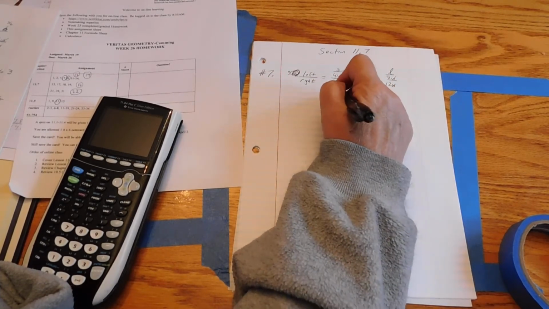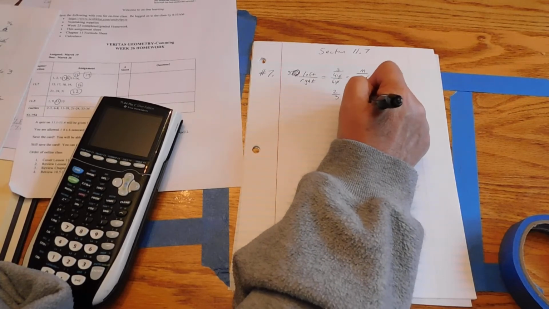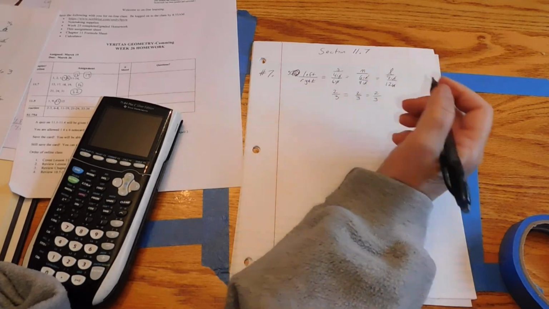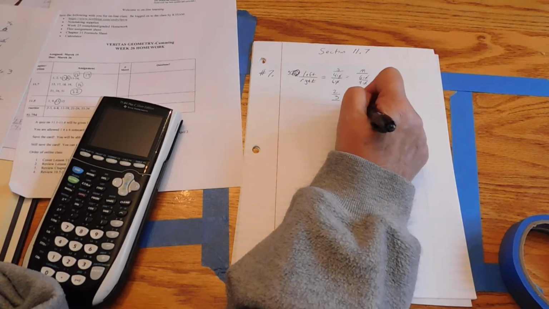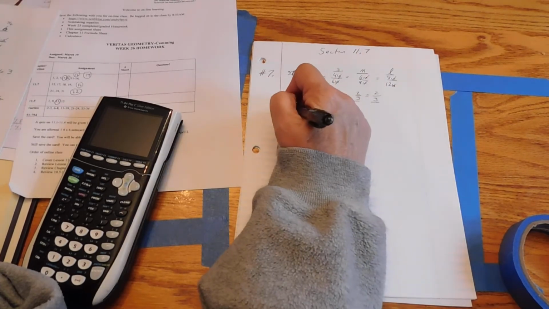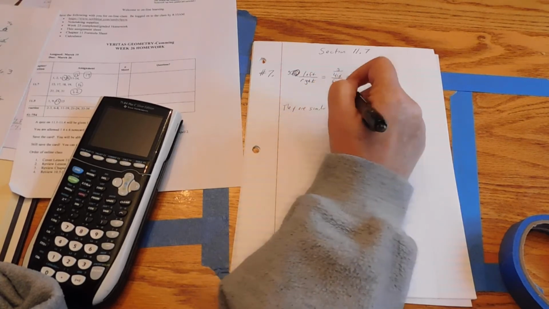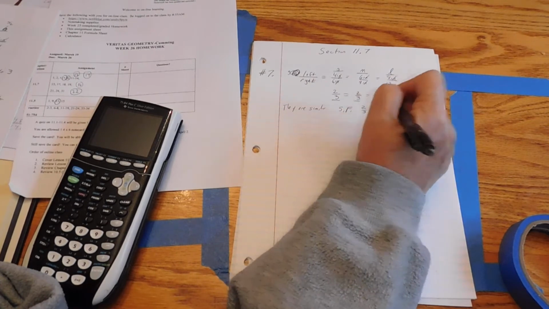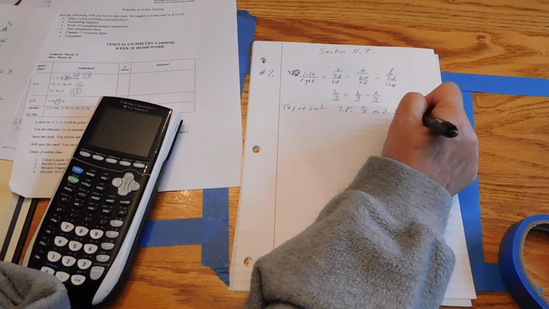4 over 6 reduces to 2 over 3. 6 over 9 reduces to 2 over 3. And 8 over 12 reduces to 2 over 3. So because the ratios of the corresponding shortest sides, medium sides, and longest sides are all the same, we know they are similar. And the scale factor, you can write it 2 to 3, or with the colon, or as a fraction.